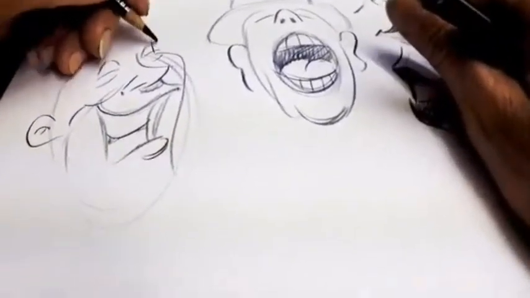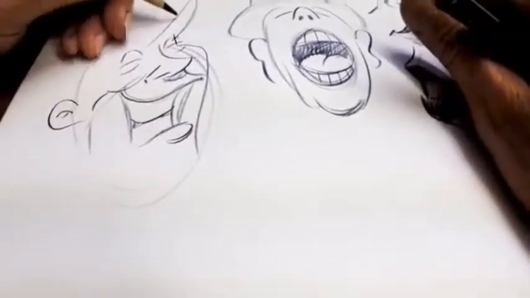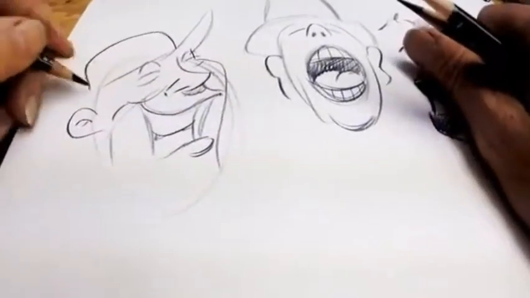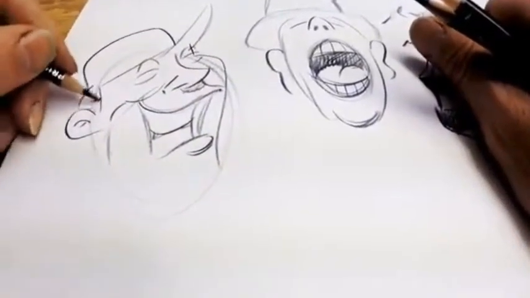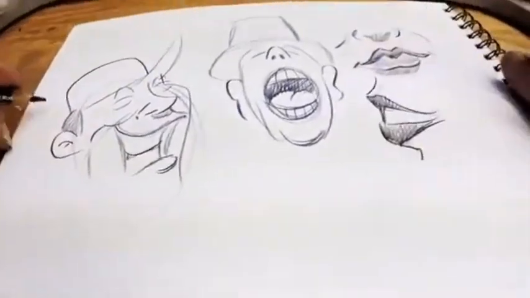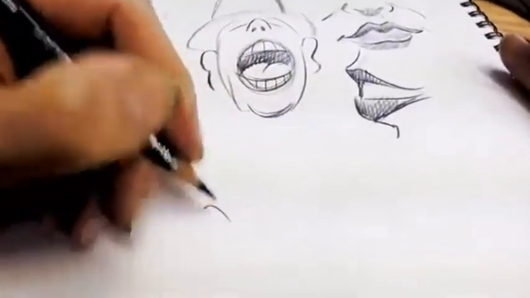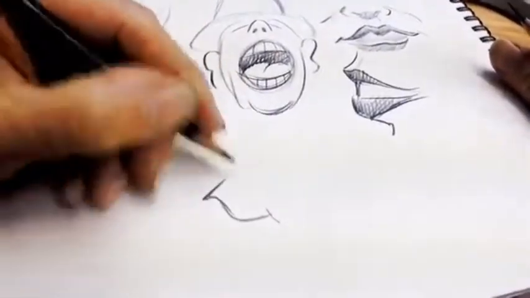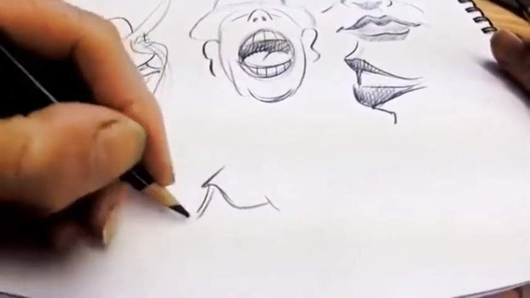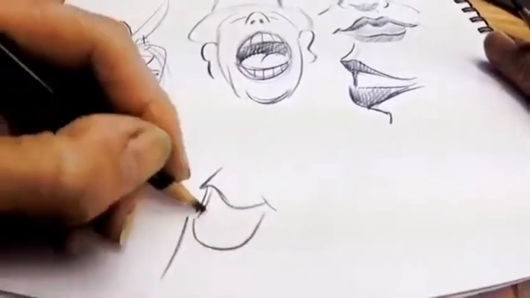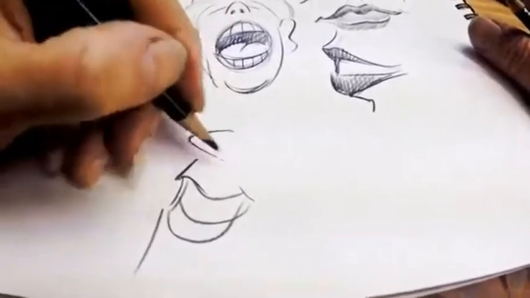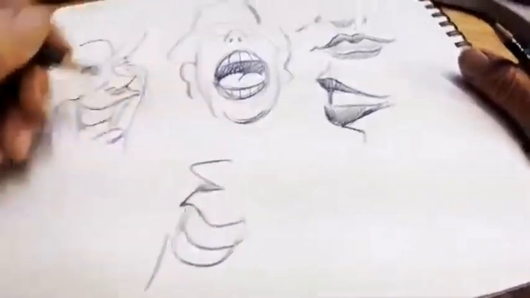You've seen it all the time. And if I want to do it the other direction, I just do that S shape, same thing, pull it up, like so.